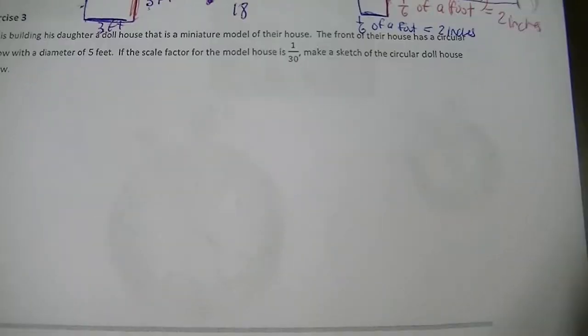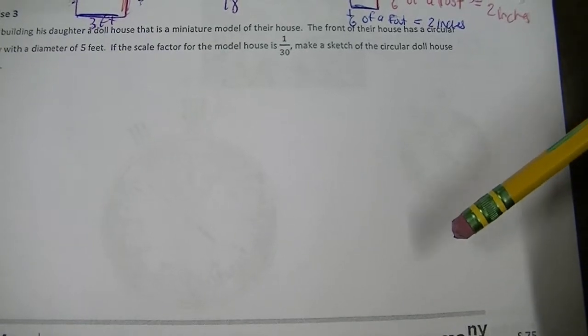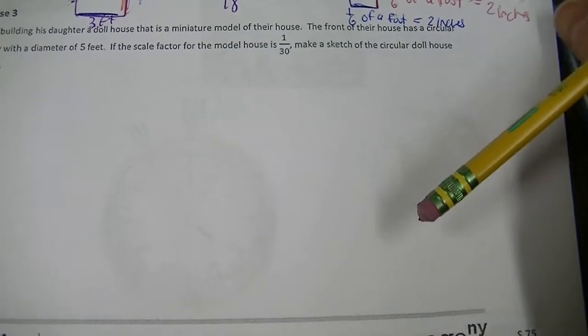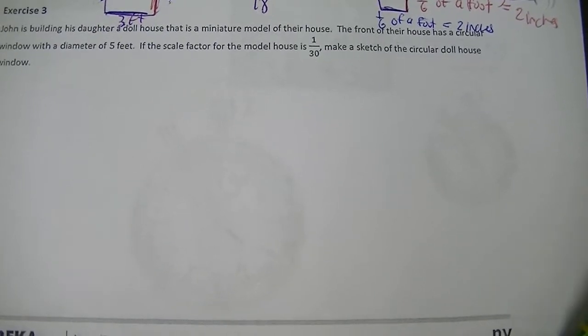The next problem says, John is building his daughter a dollhouse that is a miniature model of their house. The front of their house has a circular window with a diameter of 5 feet. If the scale factor of the model house is 1/30, make a sketch of the circular dollhouse window.